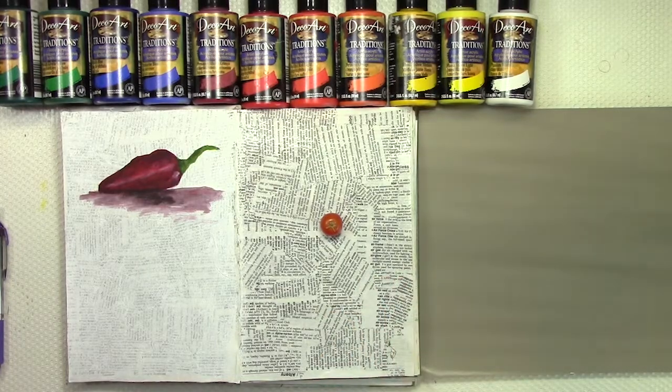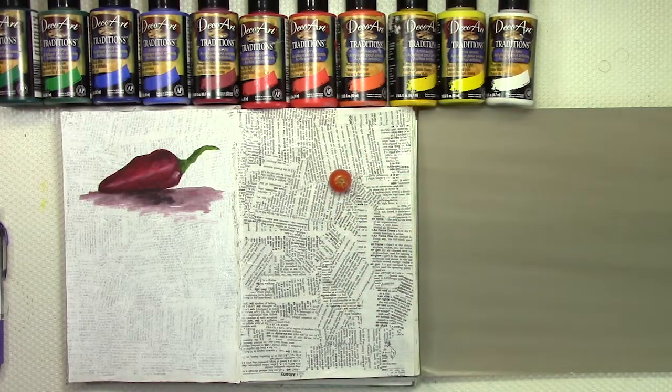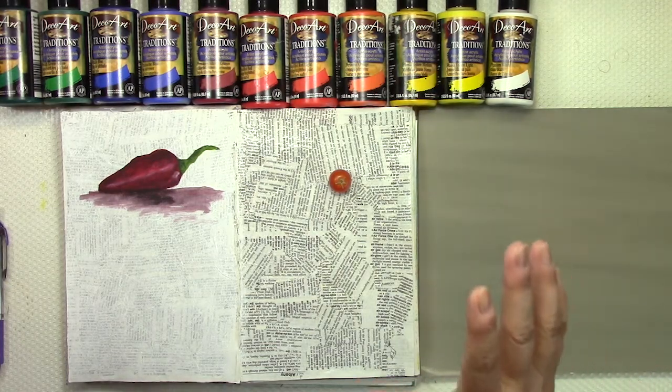Wherever you're sitting down, get your painting station set up, and then place your tomato. And then don't move it. Don't change your lighting. Don't do anything. If you have to go away, you can turn your lighting off, but leave everything in place.